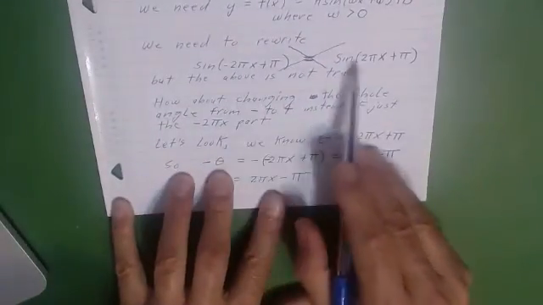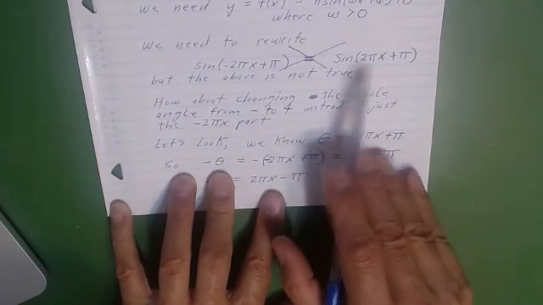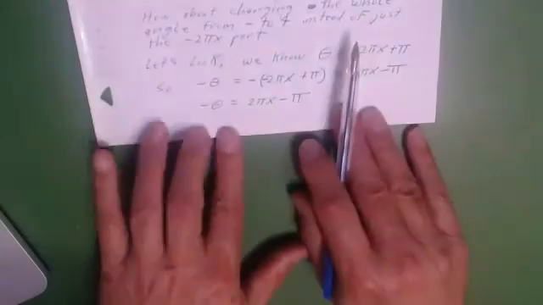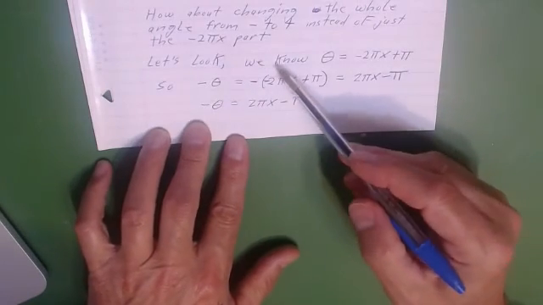And we've shown here that we can't do that. We just talked about that because we got a different animal, and we're not graphing the thing we're supposed to be graphing. We can't just change it. What if we change the whole angle from a negative to a plus?